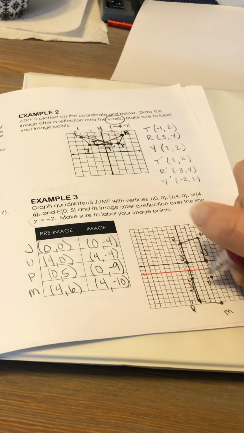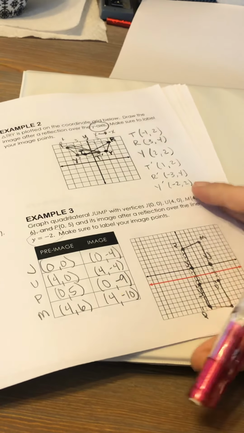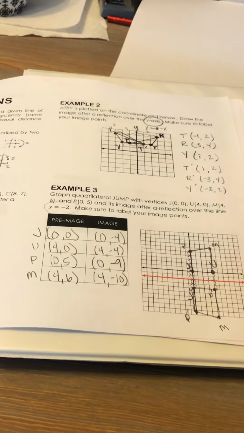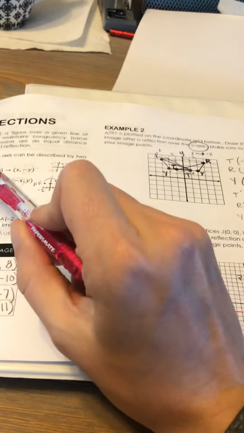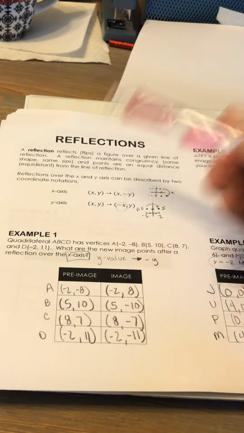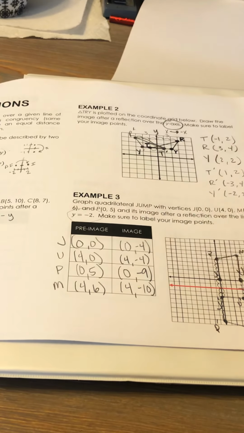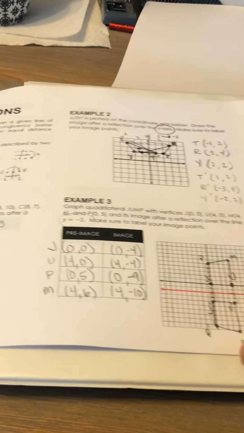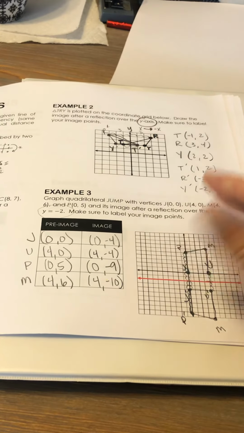Sometimes it's easier to count the distance because it is equidistant. And sometimes it's easier to use our rules. So our rules work if we were doing x-axis and y-axis. When we were doing something other than our x-axis, y-axis, it was easier to count the distance away to be able to create our new shape and then to be able to write our coordinate points for our image. So that's a short introduction on reflection.